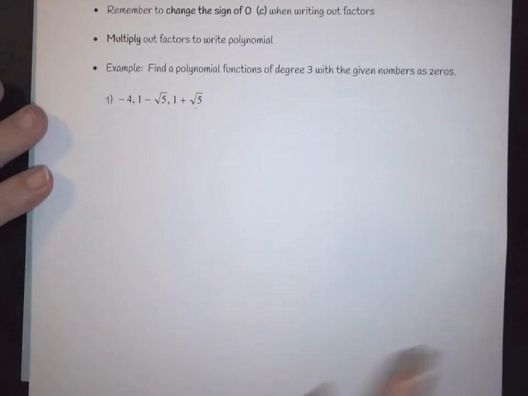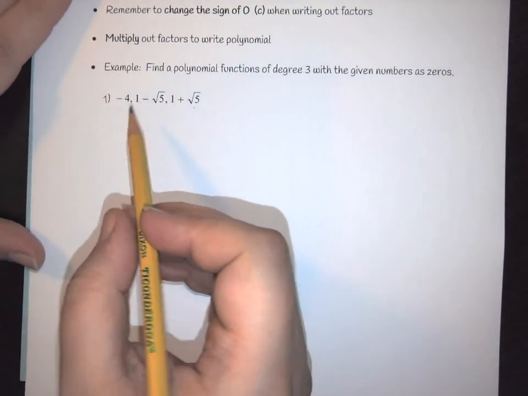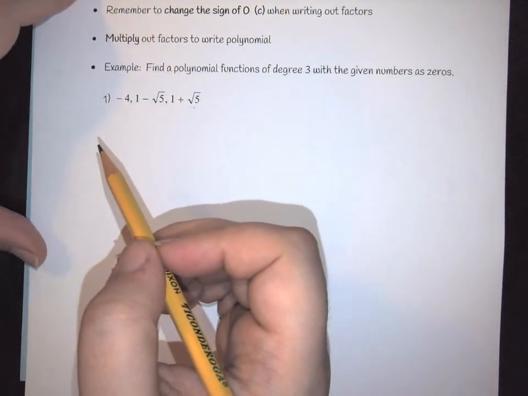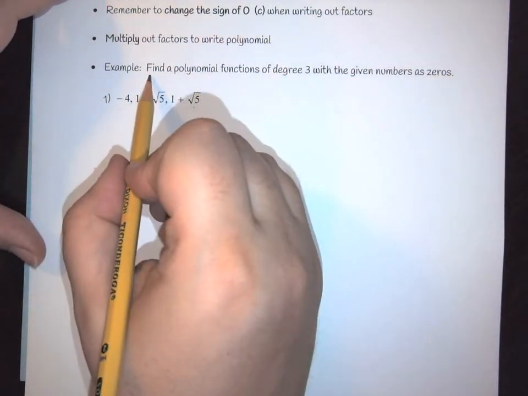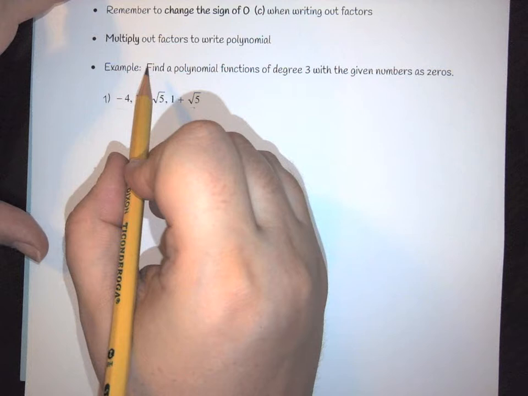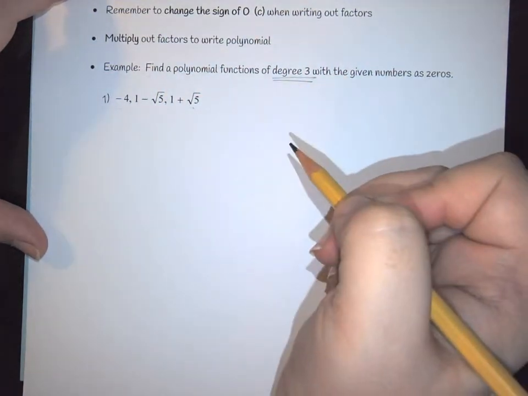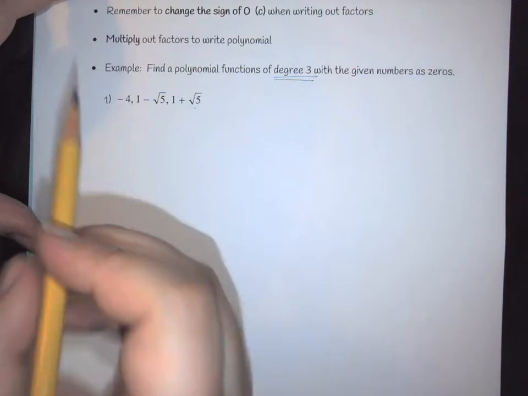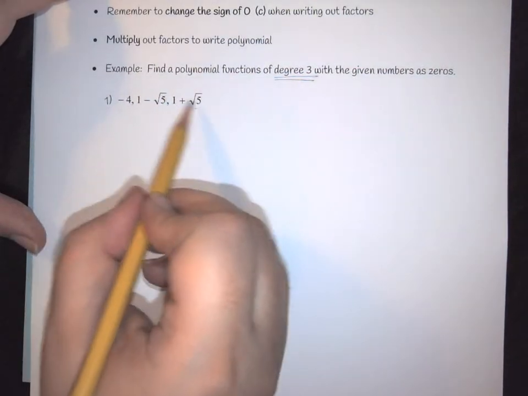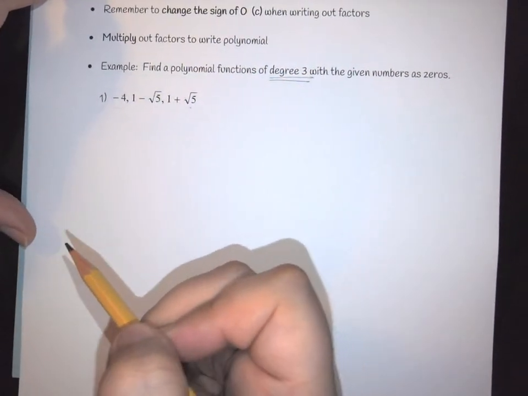So, the easiest way to start is to start with what we know. First of all, the problem tells you what you need. We need to find a polynomial function with a degree of 3 given these zeros. So I have negative 4, 1 minus square root of 5, and 1 plus square root of 5. Means none of them are missing.